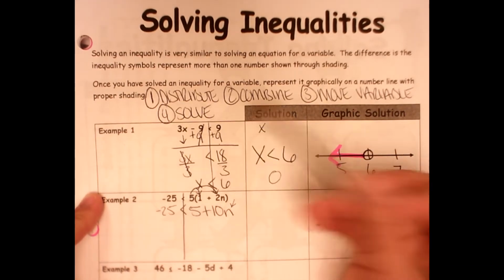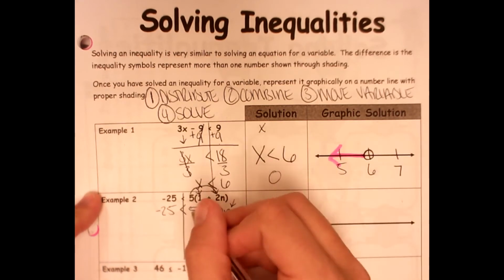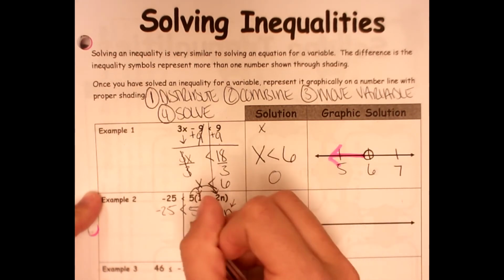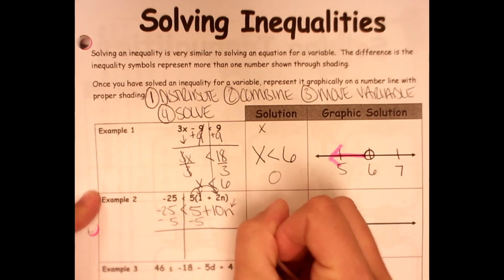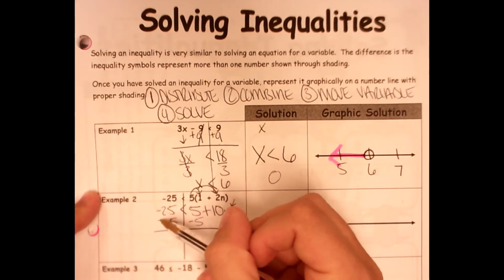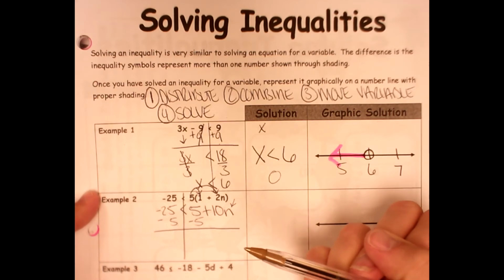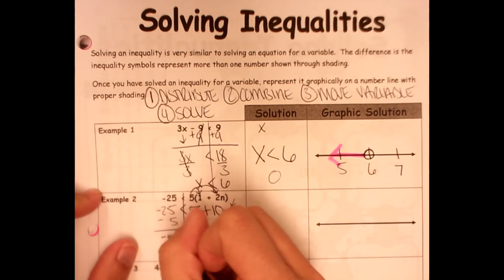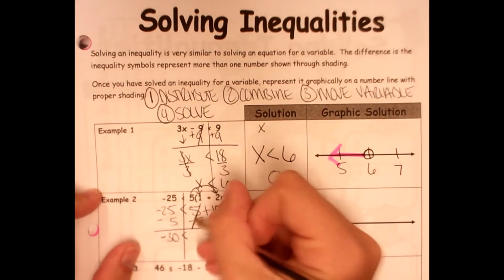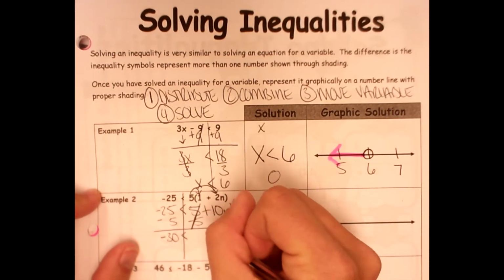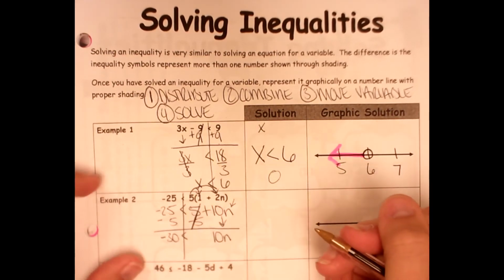Step 4 is solve. So I have a 5 here, so I'm going to subtract 5 from both sides. -25 minus 5, be sure and use your calculator because that's -30. Bring down your symbol. 5 minus 5 is 0. Bring down your positive 10n.